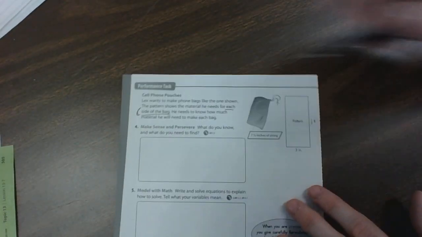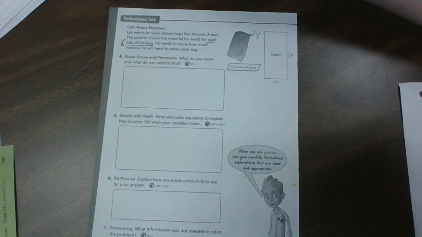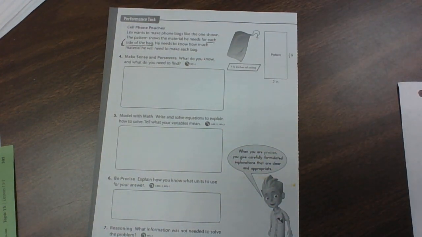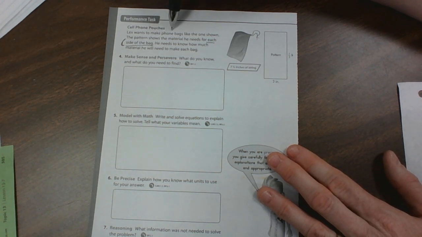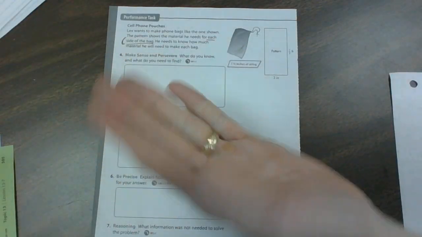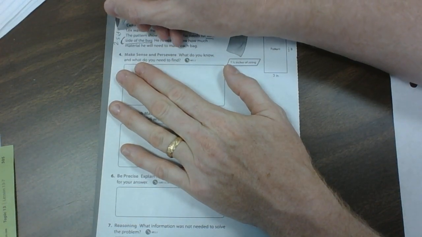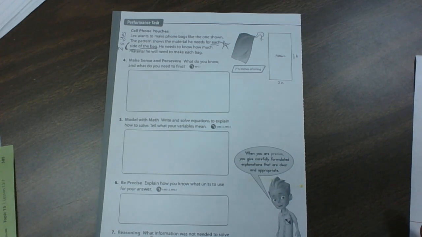All right? Second problem. Check this one out. Cell phone pouches. You're at home. You're like, you know what? I want to make some money. Other than making masks, you're going to make some pouches for people's cell phones. You want to make phone bags like the one shown. The pattern shows the material he needs for each side. Each side. How many sides are there? A front and a back. 2 sides. There is something you've got to be careful with. You're doing 2 sides. Write that note down.